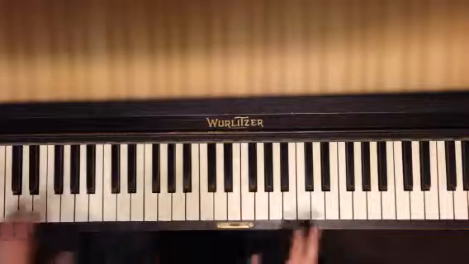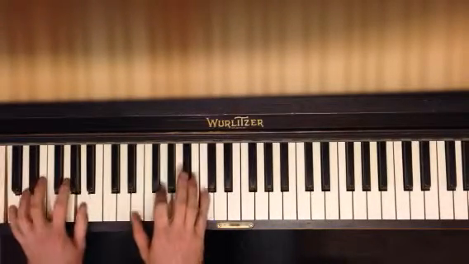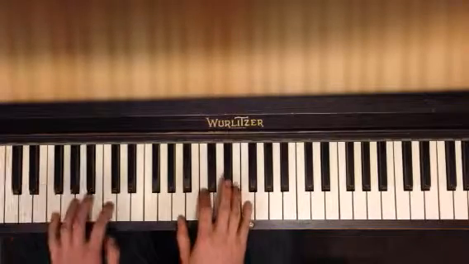Now I'm going to apply that to the whole blues form. 3, 4. Quick change.